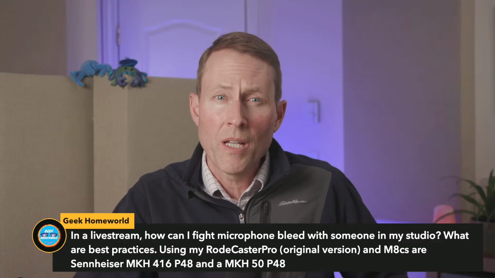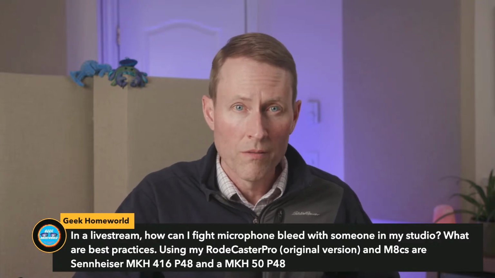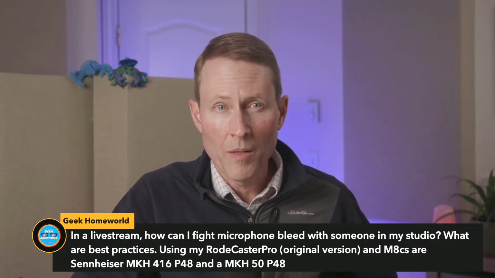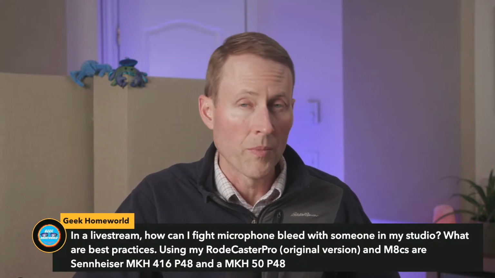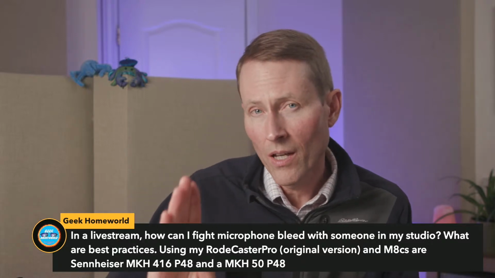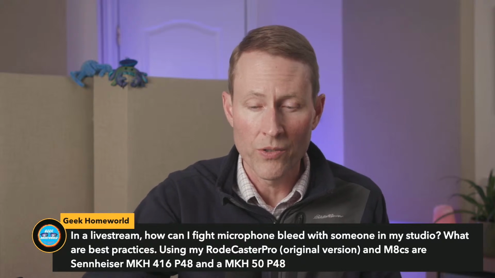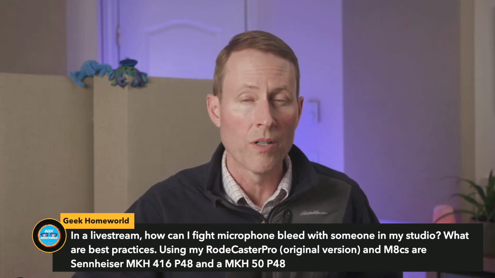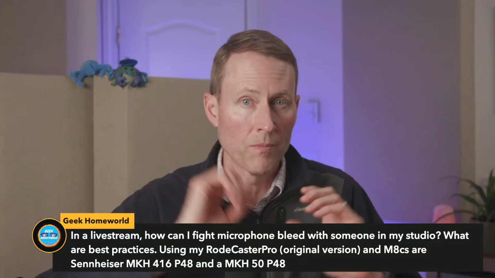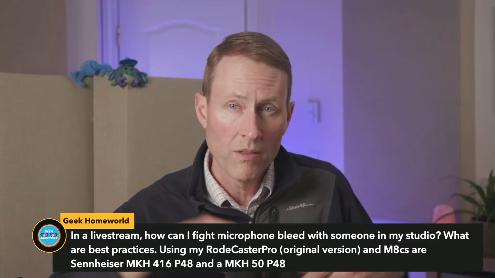Now the trick is with the MKH416 and the MKH50, those are both either supercardioid or, in the case of the Sennheiser, it might be described as low bar. I'm not sure, but it does have some pickup on the back. So the least sensitive part is actually probably not at the exact back of the microphone, but take a look at the polar pattern and you'll see there's a point at which it picks up the least amount of noise. And that's the part of the back of the microphone that should probably be aimed at the other person in the room. So that's one thing. Spacing people apart a little bit more helps quite a bit as well.